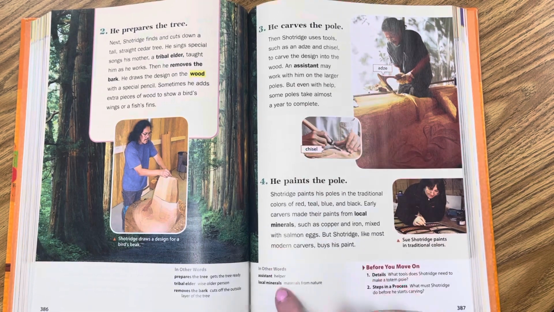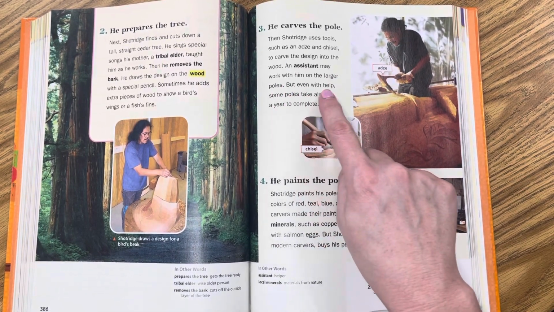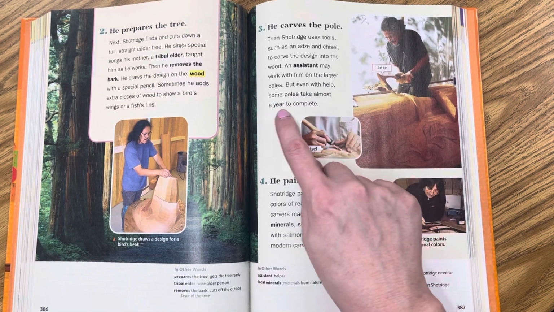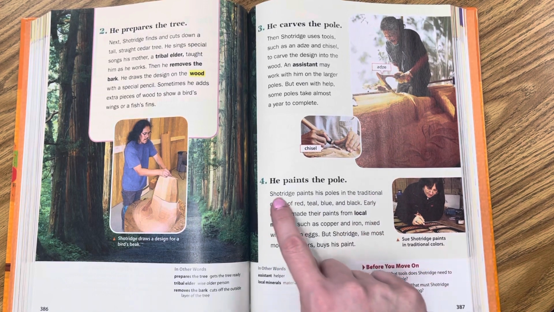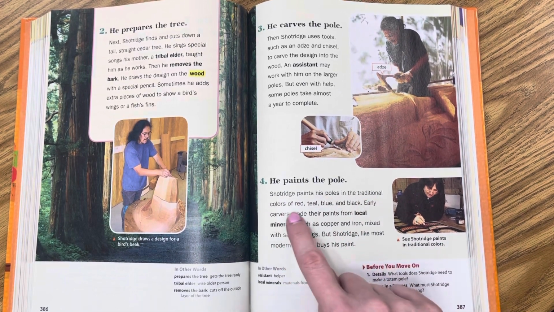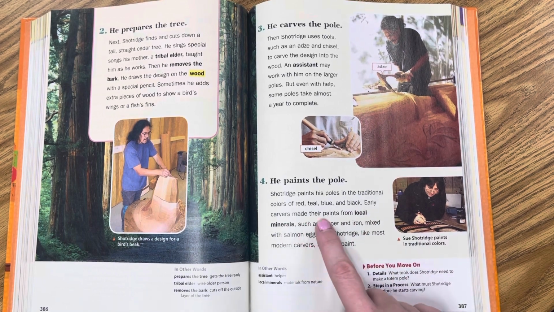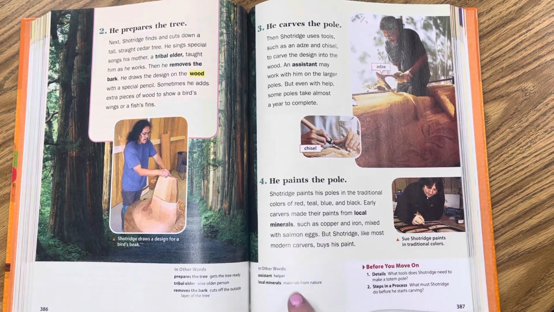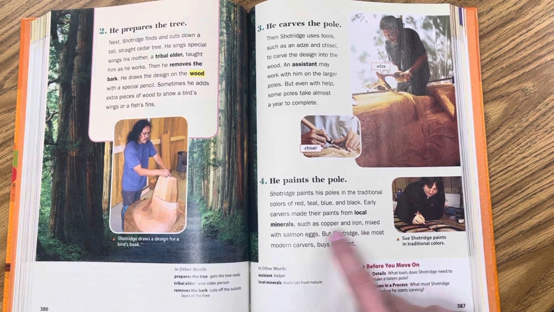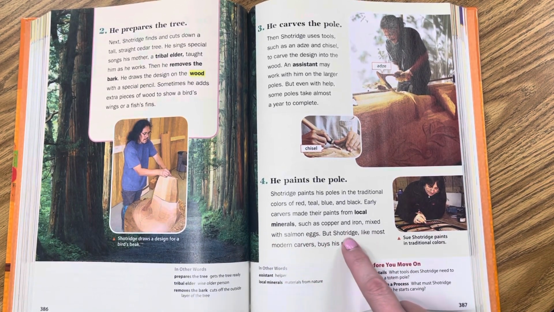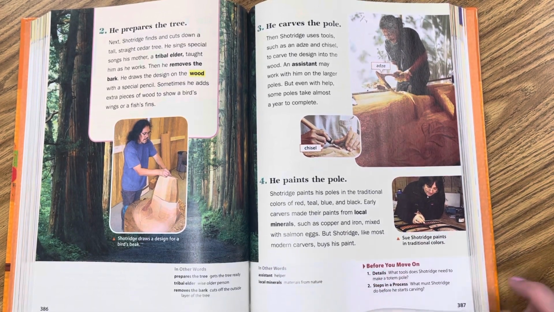An assistant or helper may work with him on the larger poles, but even with help, some poles take almost a year to complete. He paints the pole. Shotridge paints his pole in the traditional colors of red, teal, blue, and black. Early carvers made their paints from local minerals or materials from nature, such as copper and iron mixed with salmon eggs, but Shotridge, like most modern carvers, buys his paint.